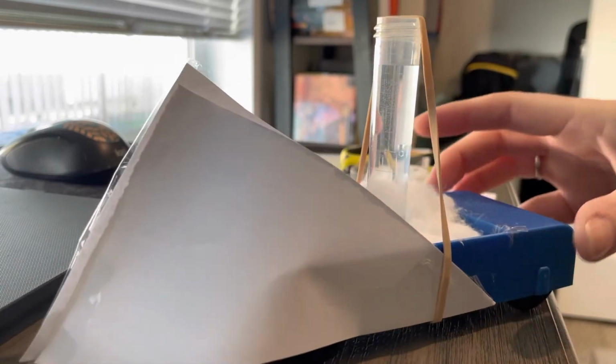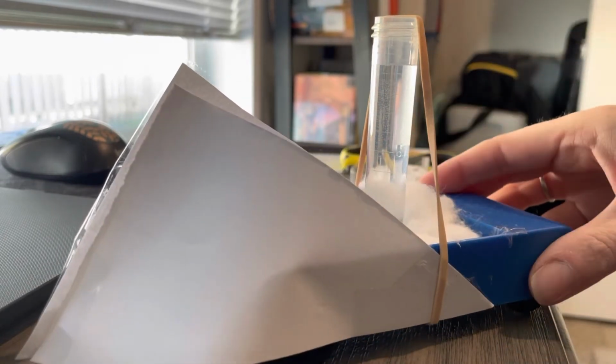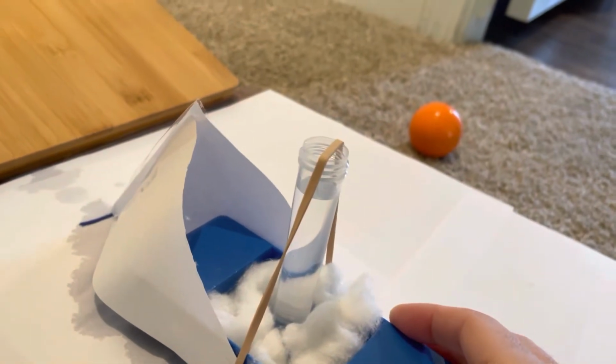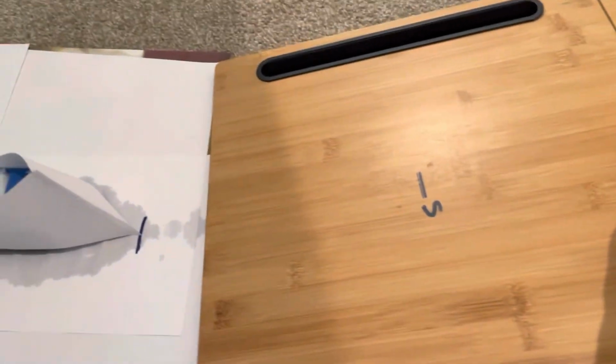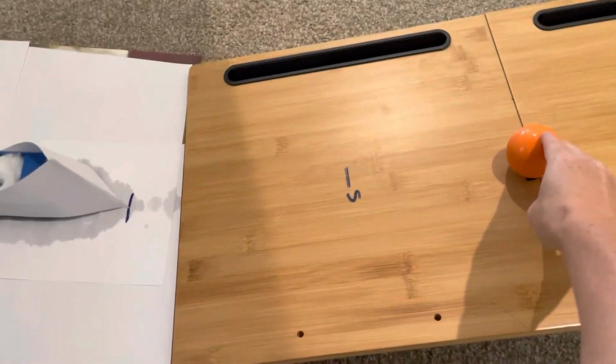Let's see if it would hold it. Ooh, it's kind of like a seat belt, huh? All right, let's test it out. We're going to do medium next. All right, here's my model on the line. Let's see how far we're going to go. We're all the way up to the medium line. 3, 2, 1.